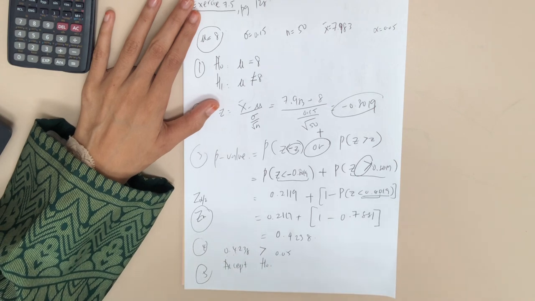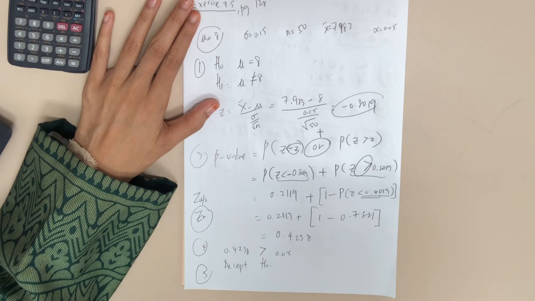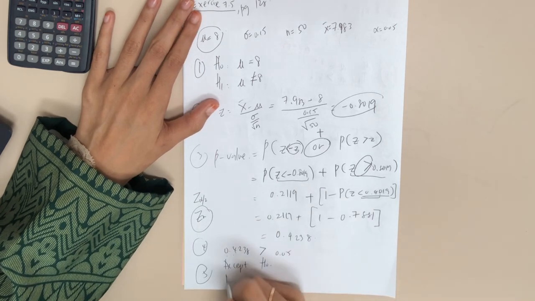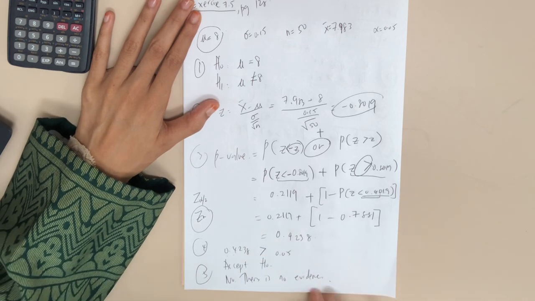So step number 5, you make the conclusion, because of the claim, as we call it. So the claim here: no, there is no evidence. Okay, no, there is no evidence. So you need to make a conclusion.